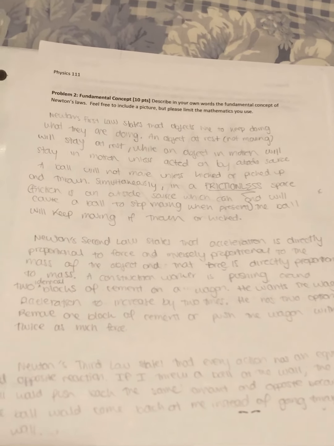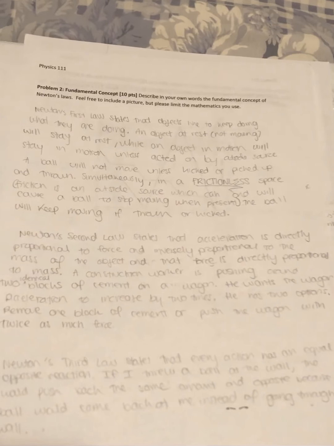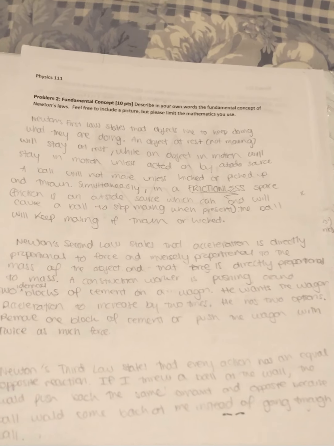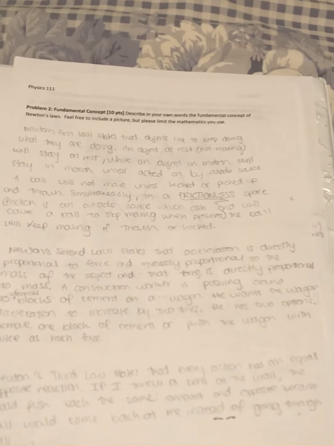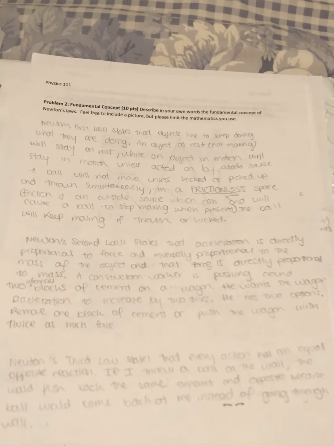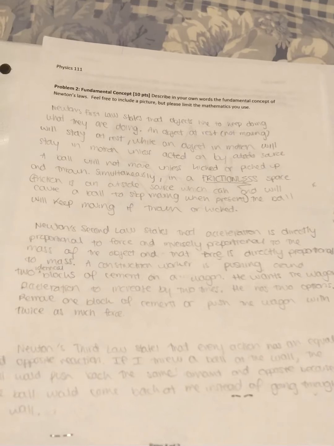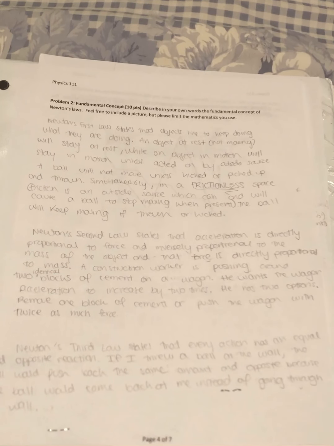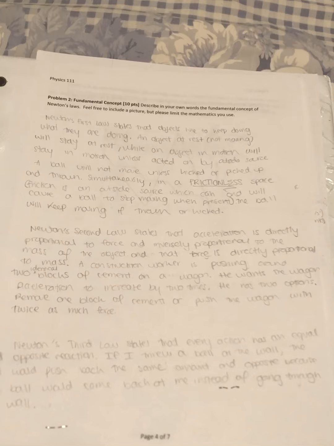Newton's 3 laws are, the first one states that objects like to keep doing what they are doing. An object at rest, not moving, will stay at rest, while an object in motion will stay in motion unless acted on by an outside force. A ball will not move unless kicked or picked up and thrown. Friction is an outside source, which can and will cause a ball to stop moving when present. But in a frictionless space, the ball will keep moving if thrown or kicked.